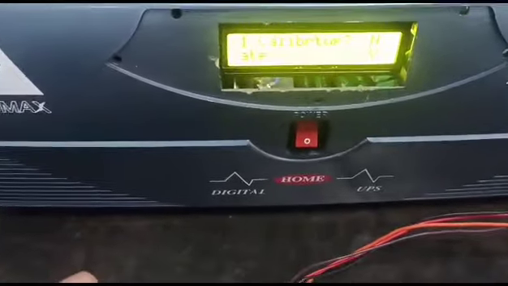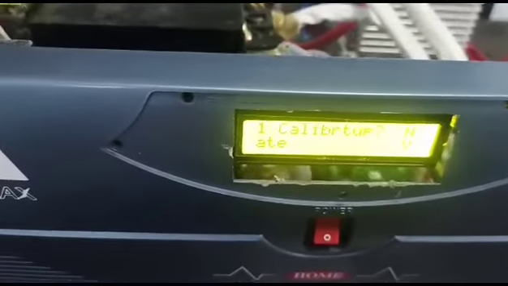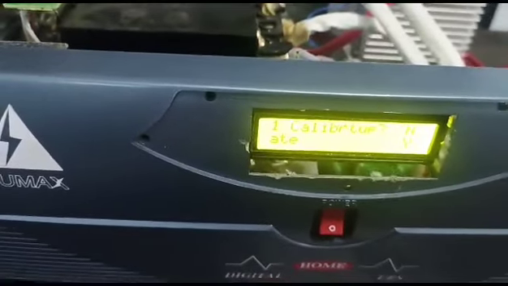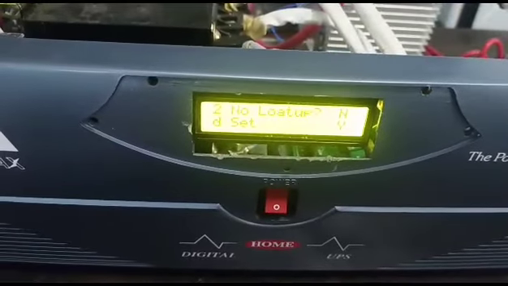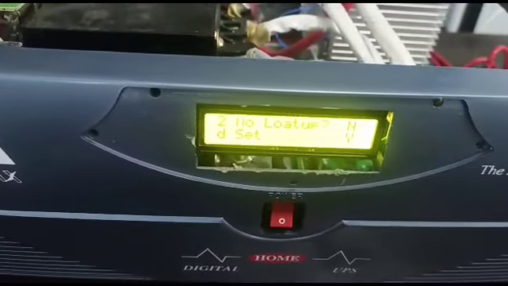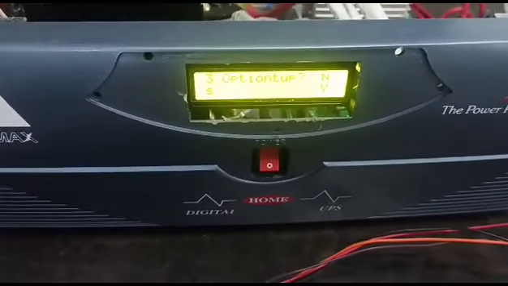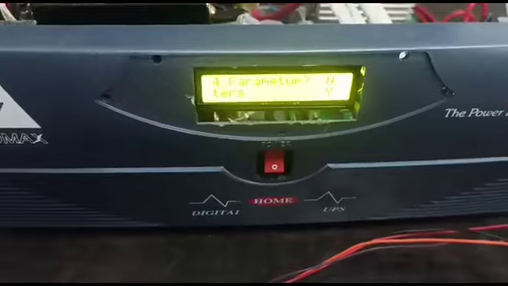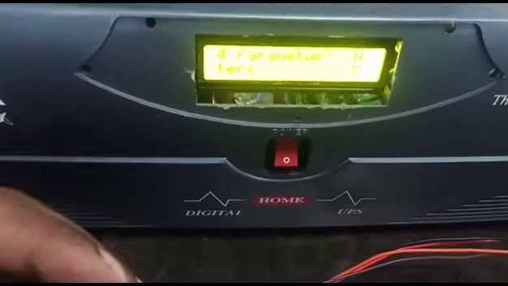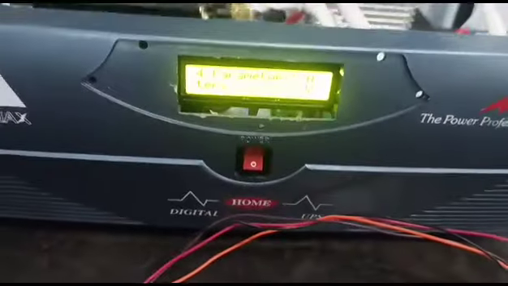Now the first option is calibrate. Then you press the up button one by one. The second is no load setup. The third one is option. The fourth one is parameters. In parameters you have to do the setup.